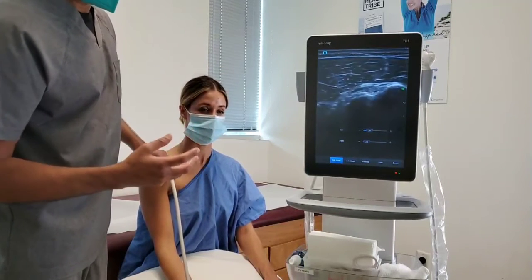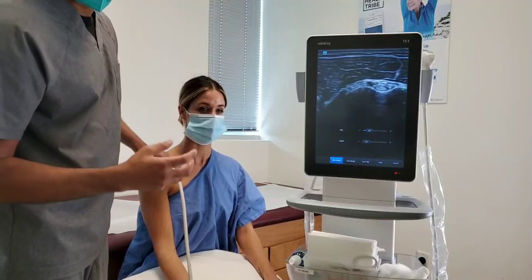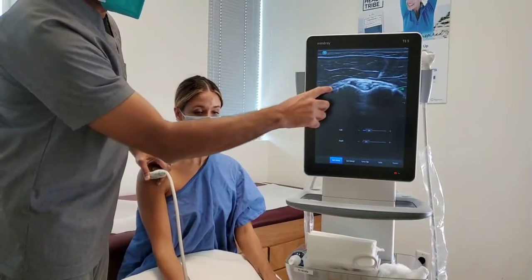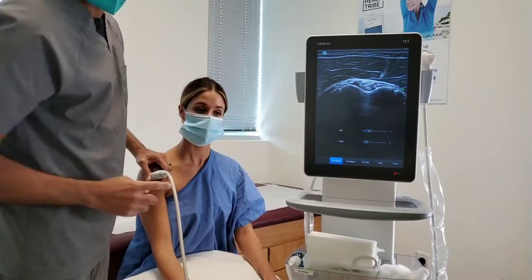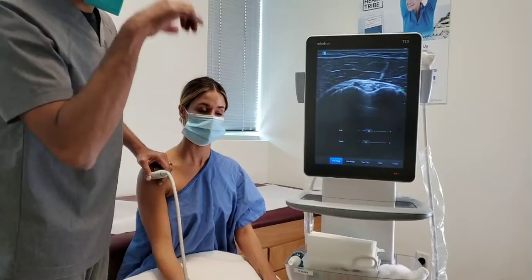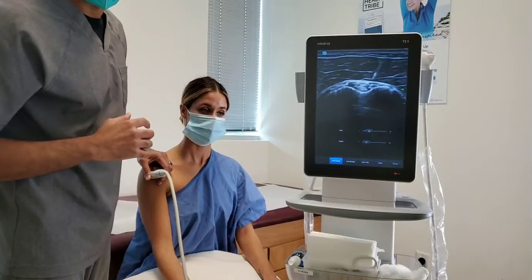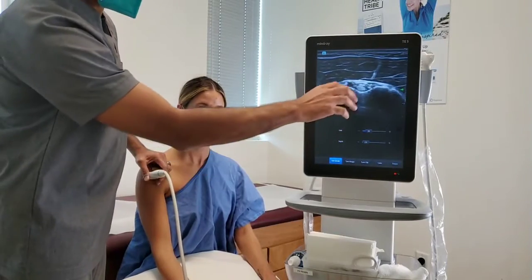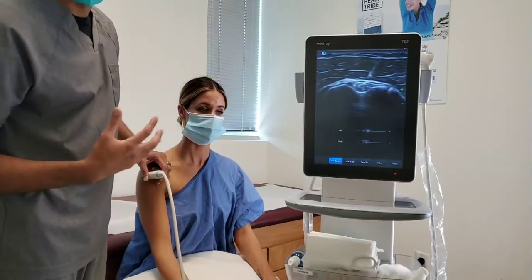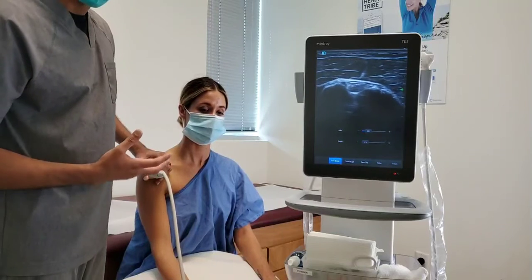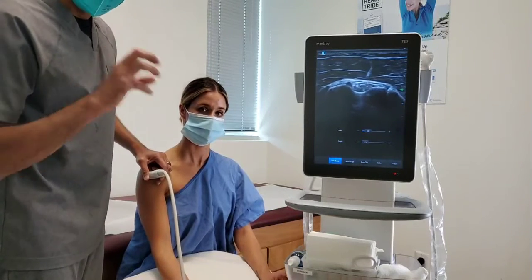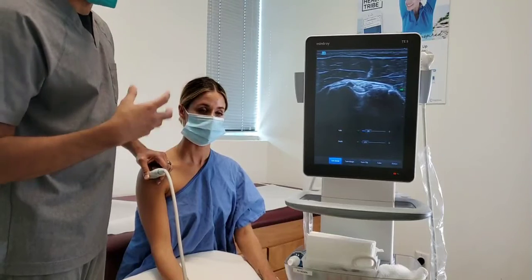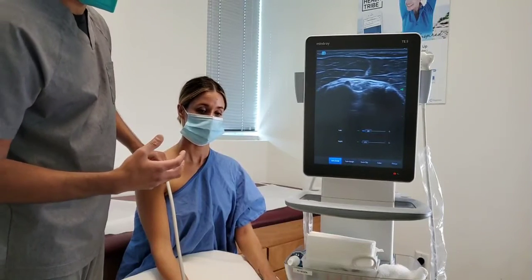And different structures have different densities, and the sound waves bounce off of different structures in different ways. For example, bone is bright white in ultrasound because all of the sound waves bounce completely off of the bone and back to the device. So everything below the bone, we can't actually judge what's going on there, and that's why ultrasound's not great at looking deep inside joints, because there's an issue with the sound waves actually being able to penetrate that deep.